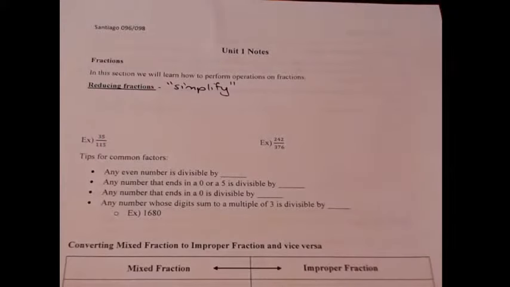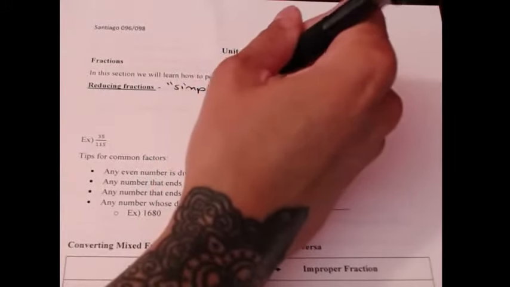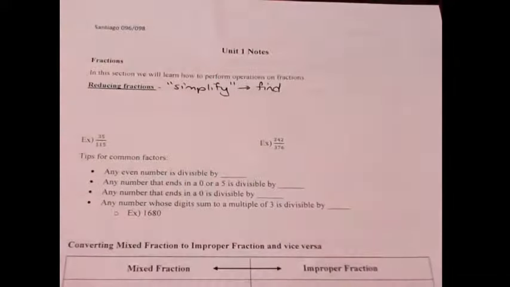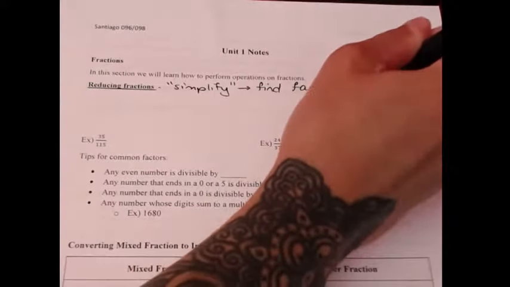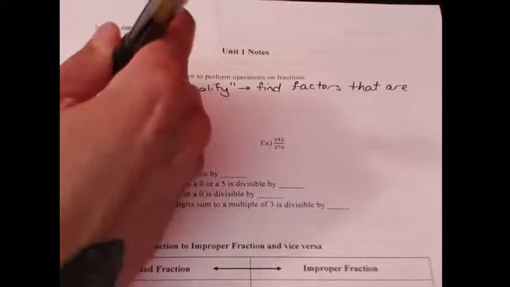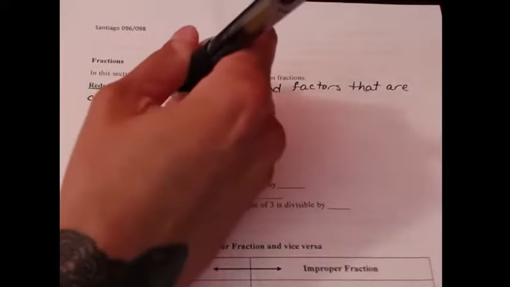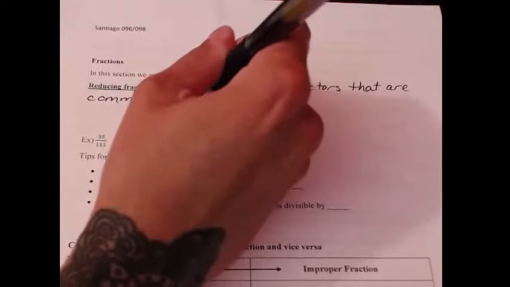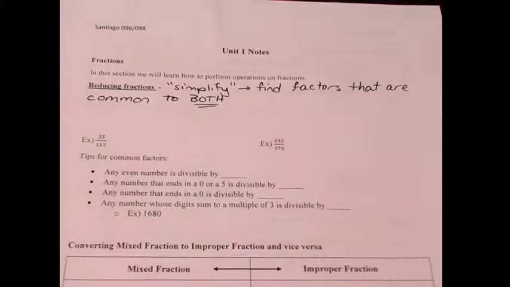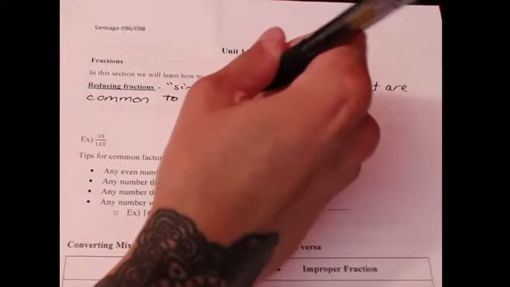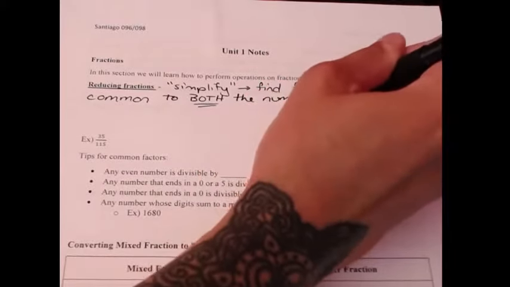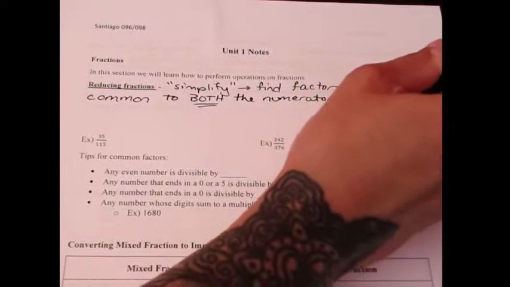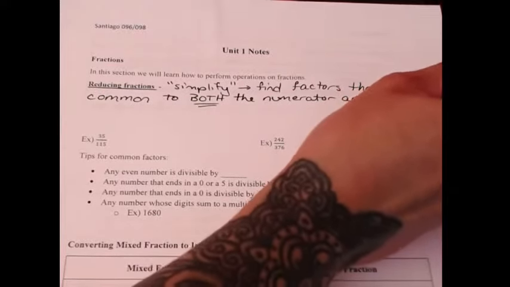The idea of simplifying a fraction or reducing a fraction is essentially making sense of what it means to find factors that are common to both the numerator and denominator of a fraction.